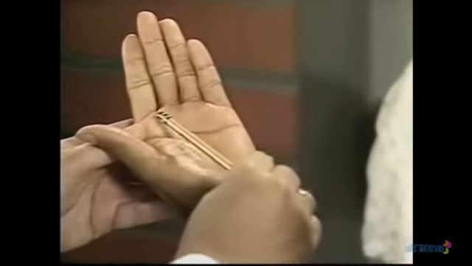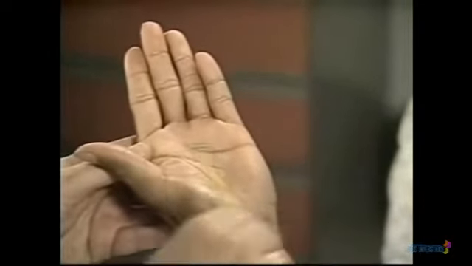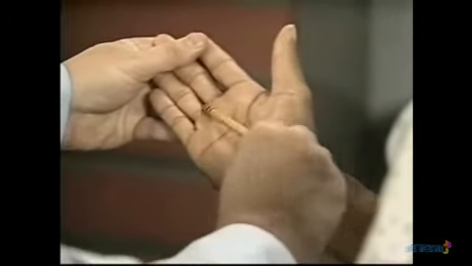To test number identification or graphesthesia, draw a large number on the palm using a single continuous stroke. The number should face the patient, not the examiner. Test one palm, then the other.